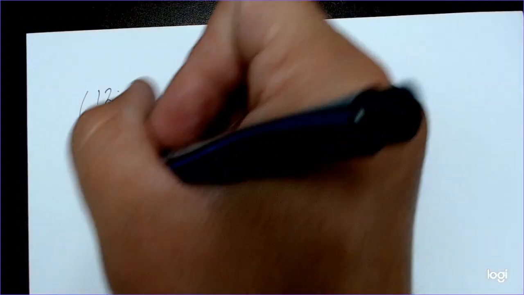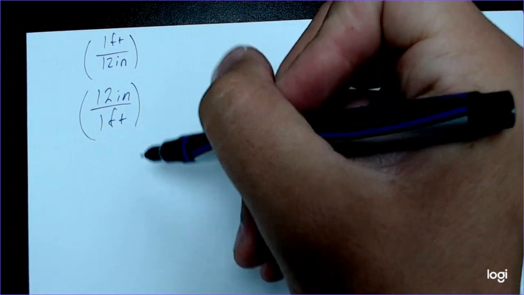Now some of you are probably wondering, Mr. Claiborne, how'd you know to put 12 inches on top? Well, I didn't. I could rewrite this exact same unit multiplier. I could rewrite it like this. I could write it as 1 foot over 12 inches, right? This is actually the same number, right?